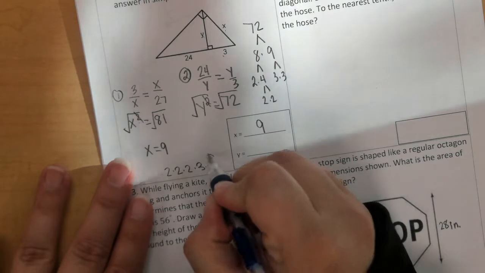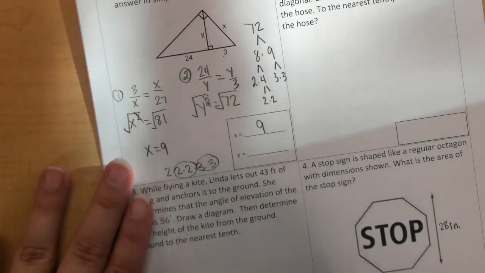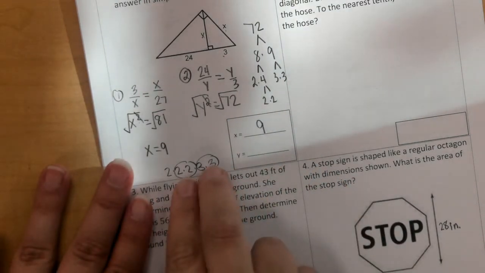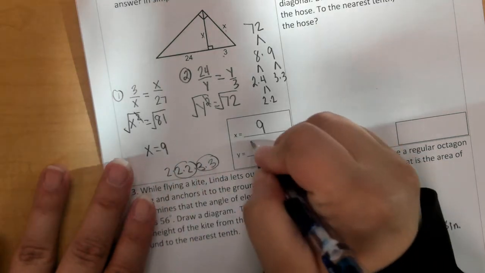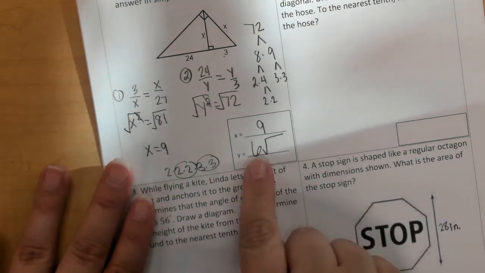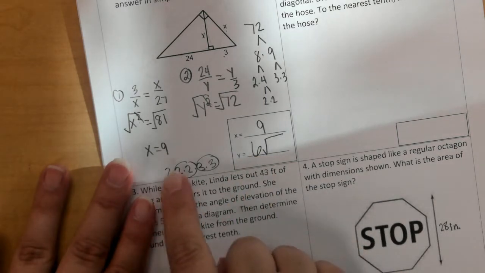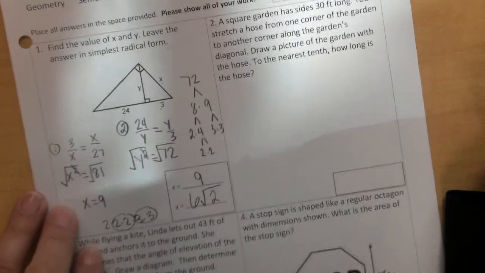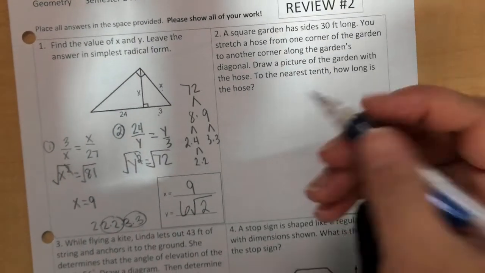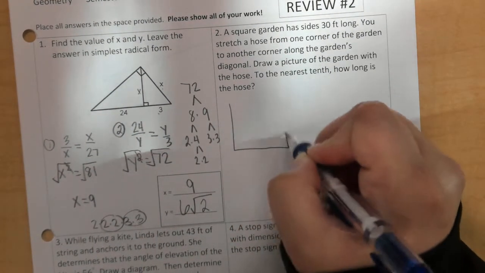And it looks like we have a pair of 3's and a pair of 2's. So we take one of each number, so 1 two, 1 three, and multiply them together. Now it gives us 6 on the outside, and then anything left over we put back on the inside. So that's 2.